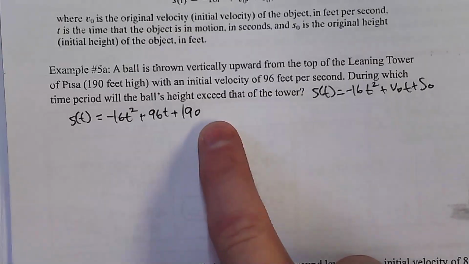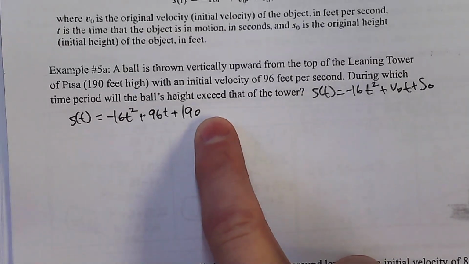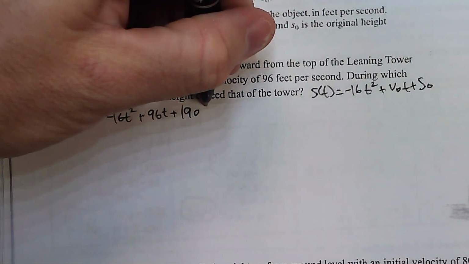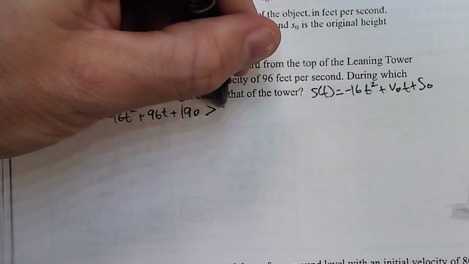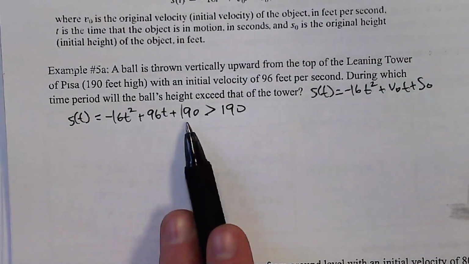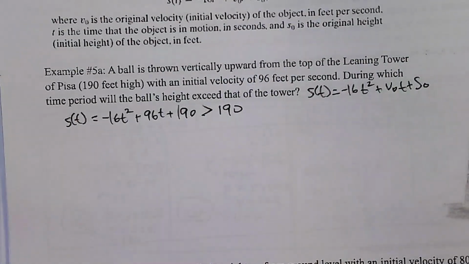I want to know when this exceeds that of the tower. So exceeds would be what inequality sign? Good job. The height of the tower is 190. So when does it exceed the height of the tower? Okay, this one won't be the worst, I promise.